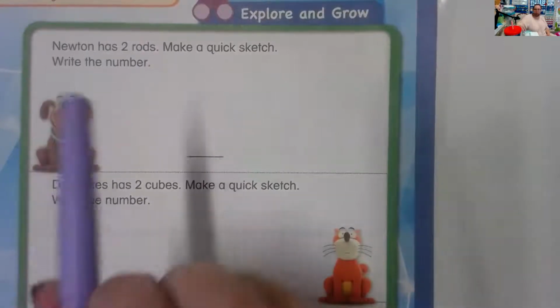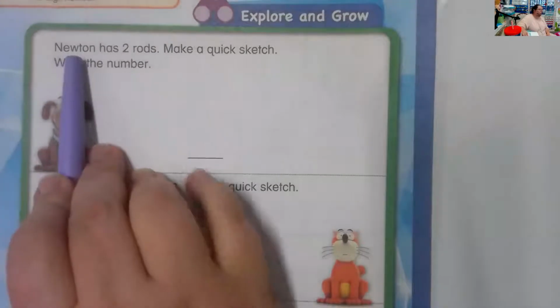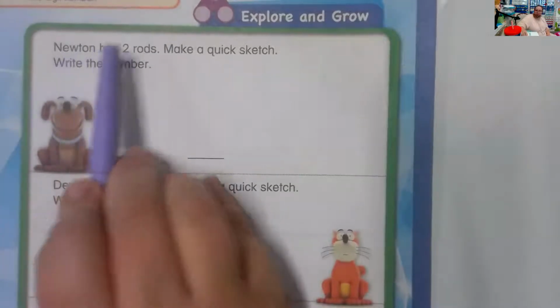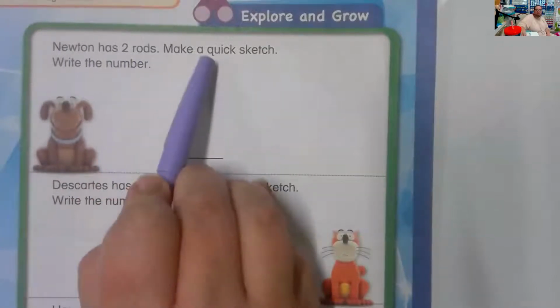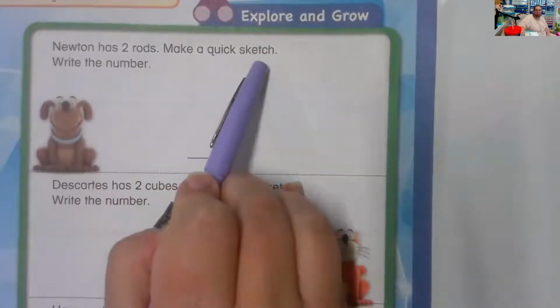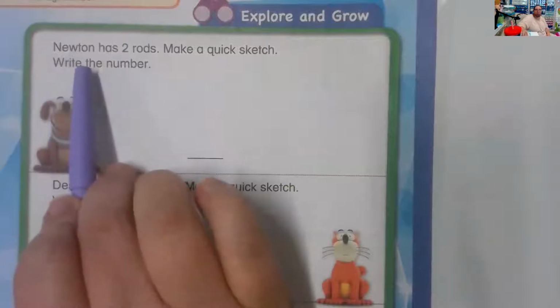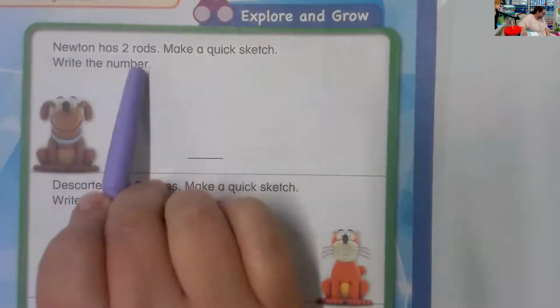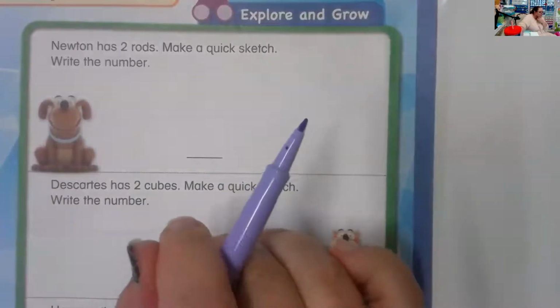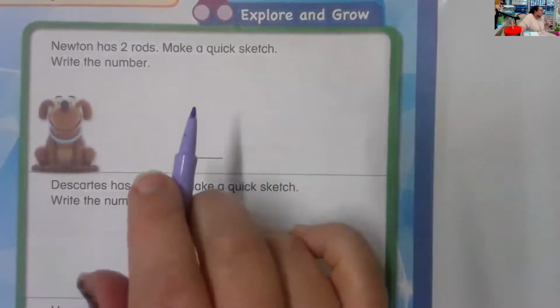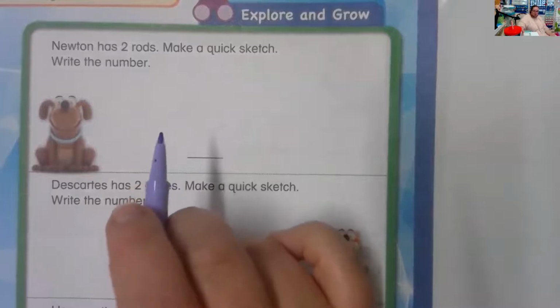All right, let's read our question. Newton has 2 rods. Make a quick sketch. Write the number. Okay. So is this kind of like a word problem? Sort of. So what do we know?